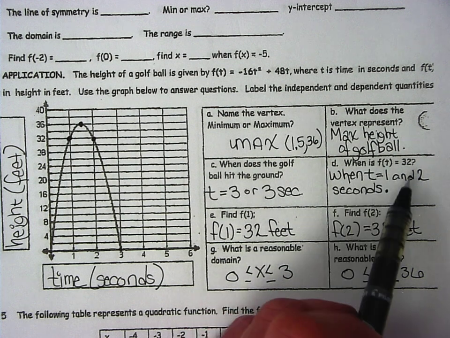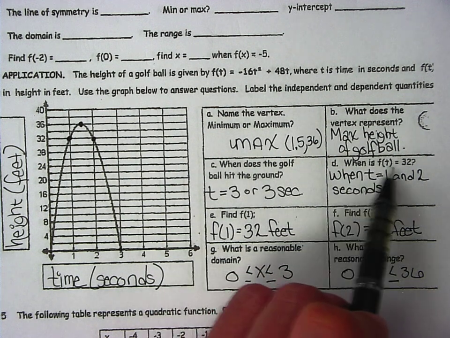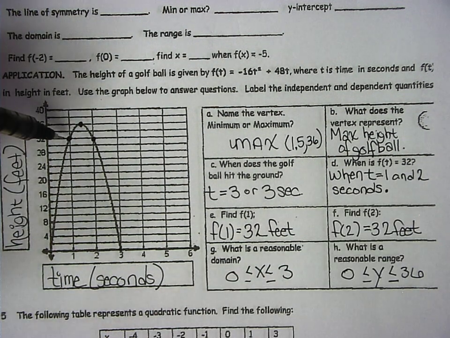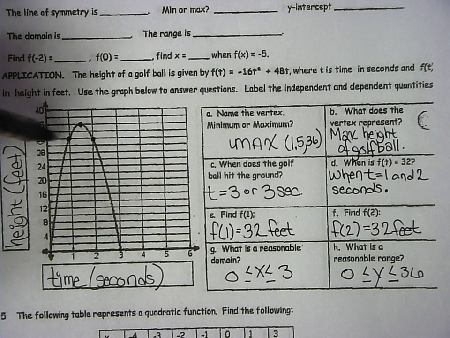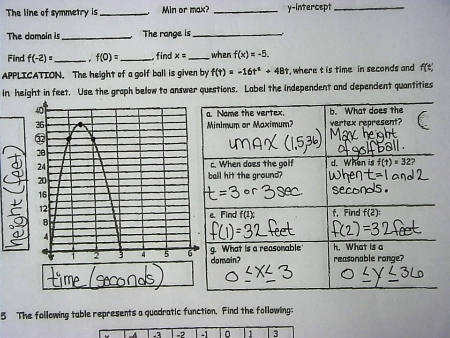When is f of t equal to 32? That means when is the height equal to 32 feet? 32 feet right here occurs at 2 different times, because remember, the golf ball goes up and at some point hits 32 feet, and also hits 32 feet in height on the way back down. Those 2 times are at 1 and 2 seconds respectively.